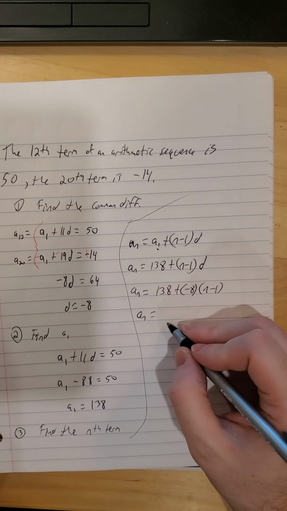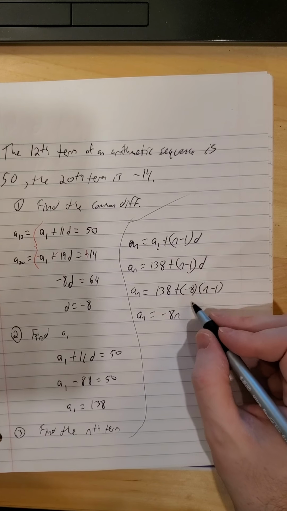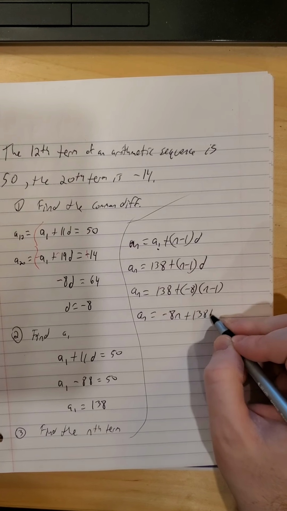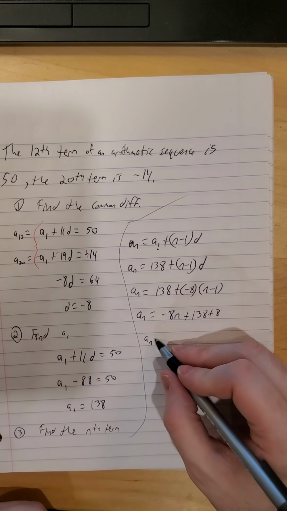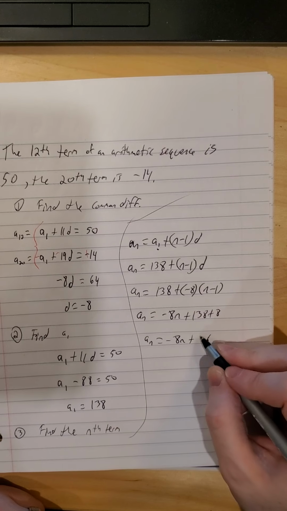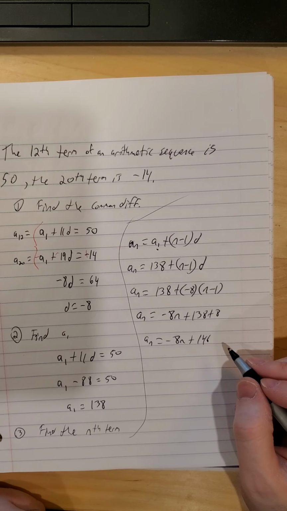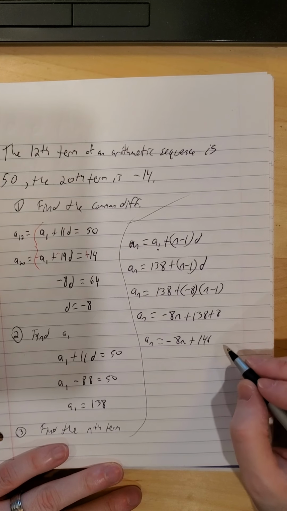So then we just do a little bit of cleanup, a little simplifying. Negative 8n, and that would be plus 138 plus 8. So a sub n is negative 8 times n plus 146. So that's our nth term.